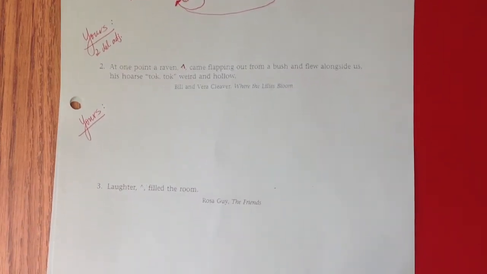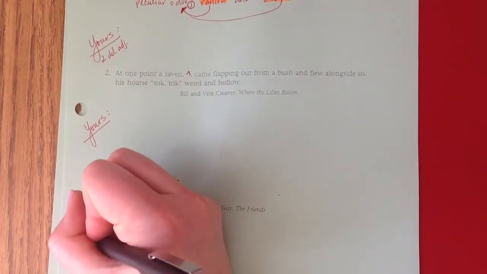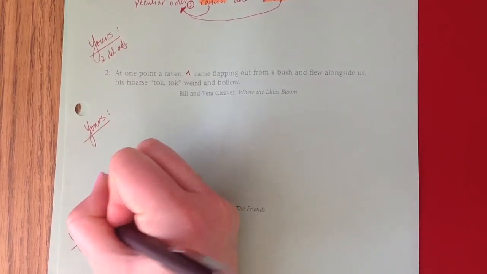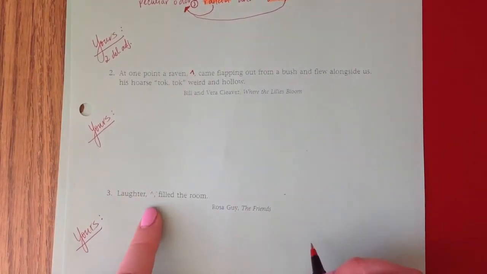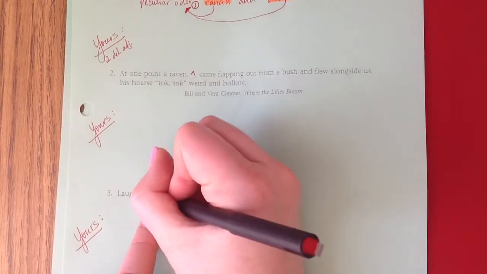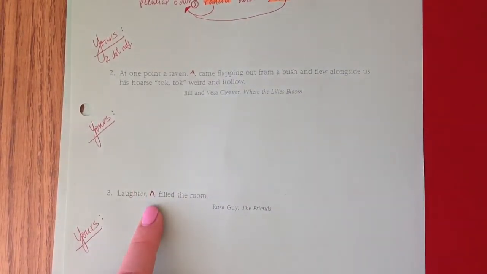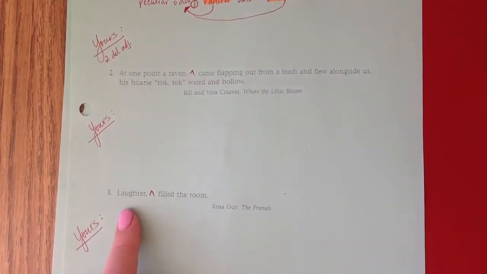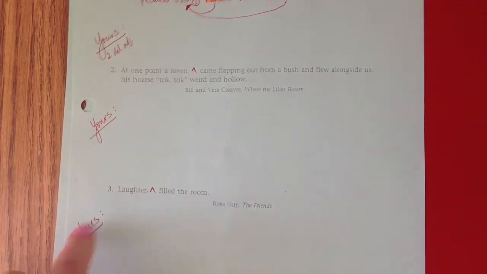And on number 3, you're going to write your own. Laughter, delayed adjective, filled the room. There's only one noun before that, so you know what you've got to describe. For both of these, you can choose how many and what kind of delayed adjectives, if it's just a delayed adjective or a delayed adjective phrase, okay?